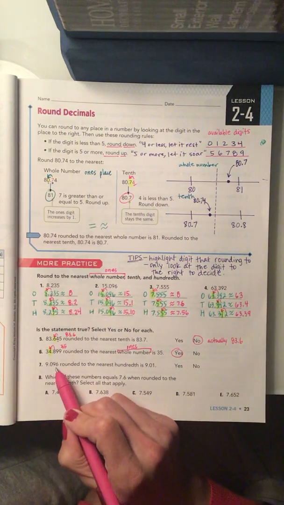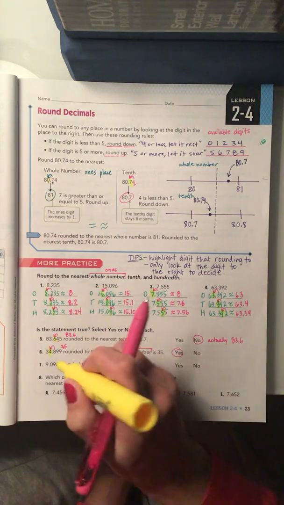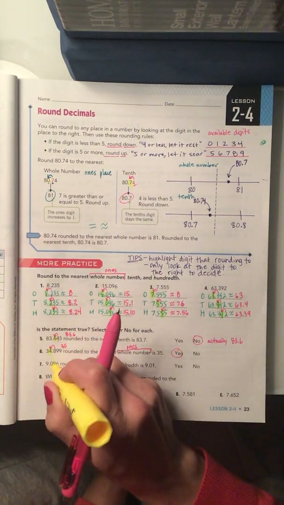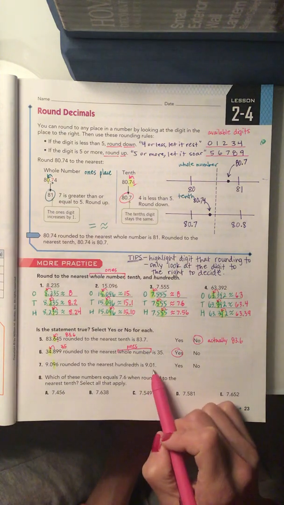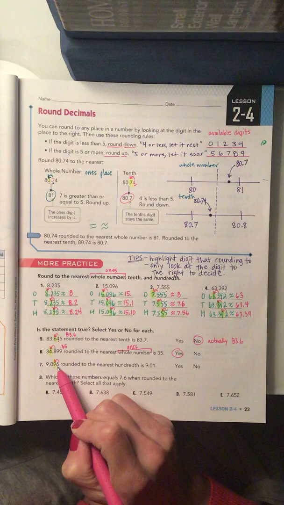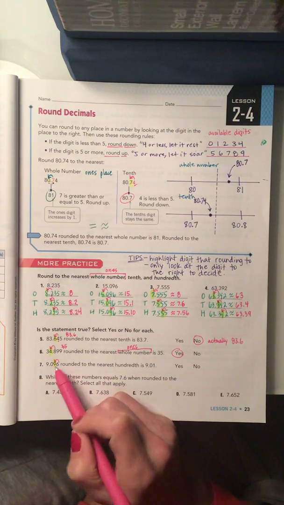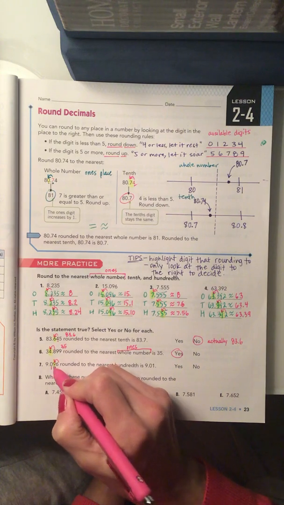9 and 96 thousandths rounded to the nearest hundredth. Let me go find the hundredth spot. Is 9.01. Let's check it out. So that 6 would bump that 9 up. Remember what happens when you have a 9? That's right, you have to regroup.